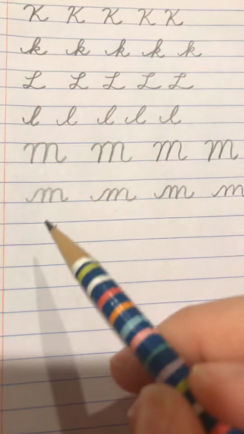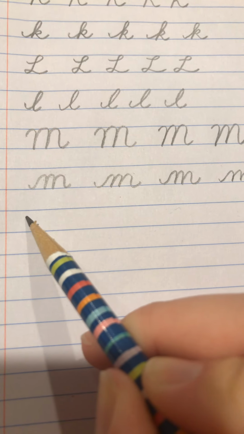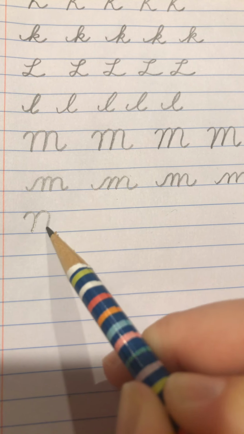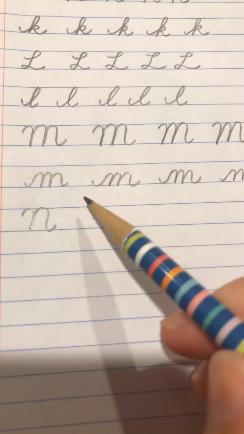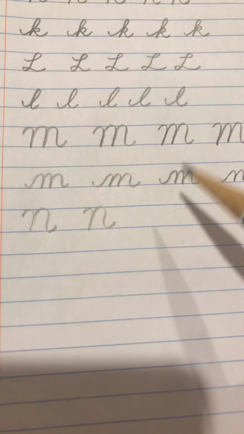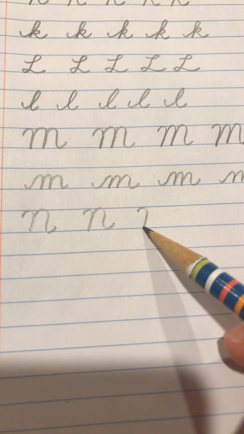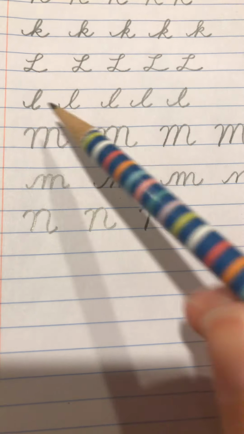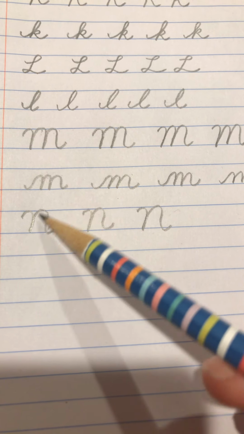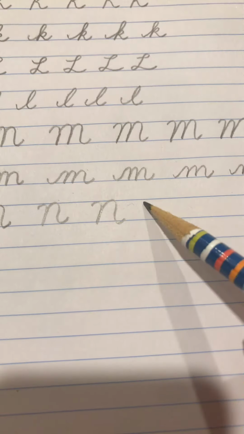All right, the next letter for today is an N, which is very similar to the M. So to do the N, you're going to start just like we did with a loop, but you're only going to go up once to make a capital N. You start with your loop, retrace up. Notice the capital M has 2, the capital N only has 1.